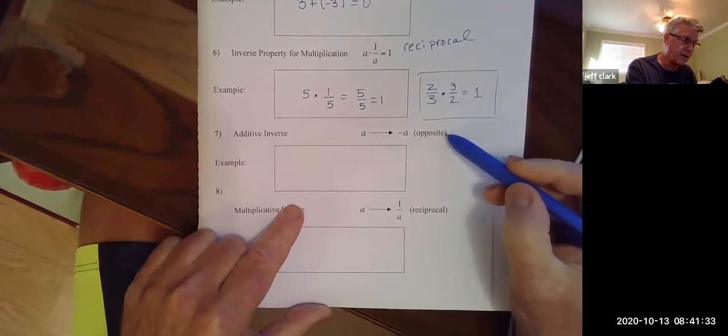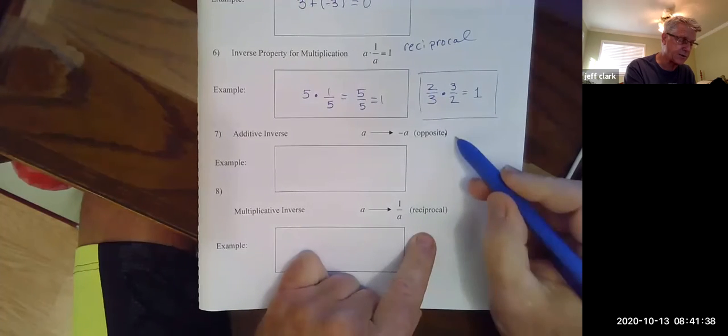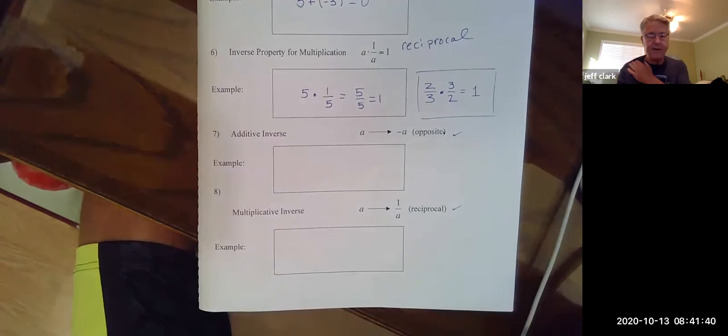Back over here, the word opposite. We call these additive inverses, opposites and reciprocals. So I think those are two that speak for themselves.